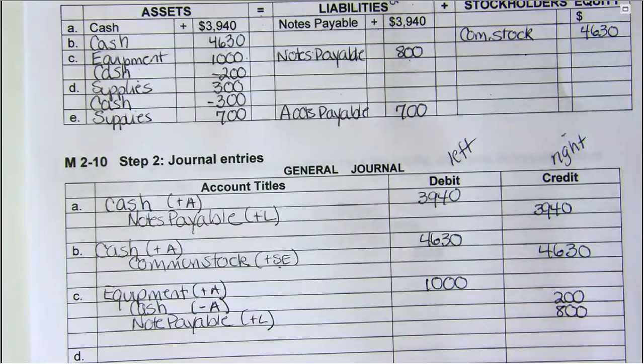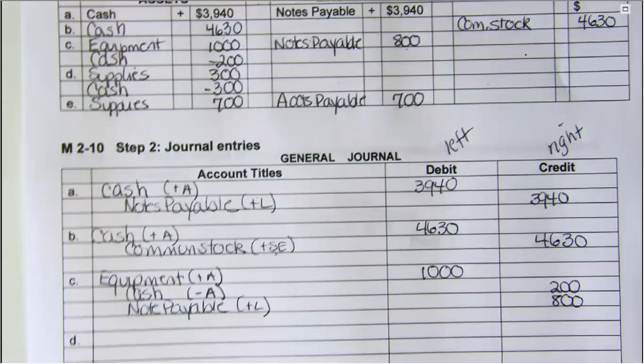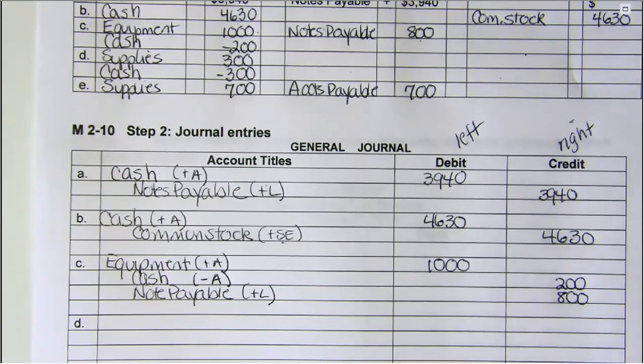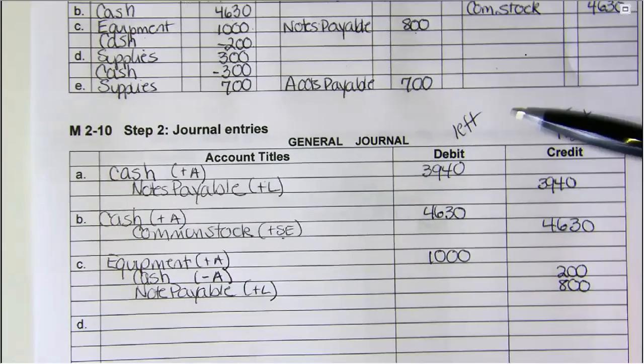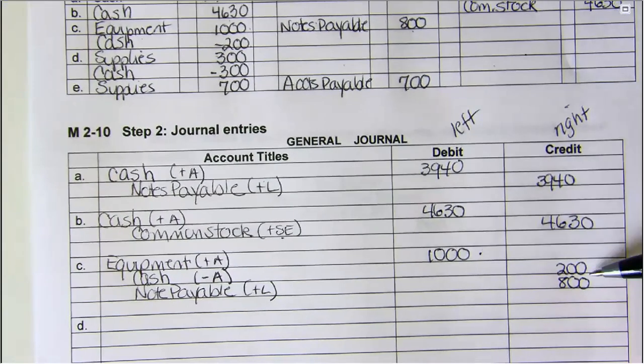Now this is an example of a compound journal entry. There's more than one debit or credit. The total debits are 1,000. The total credits must also be 1,000. When you have a compound entry, the total debits must equal the total credits. All the debits would go where you get listed first, then all the credits. Any question about that one? That was a little trickier.